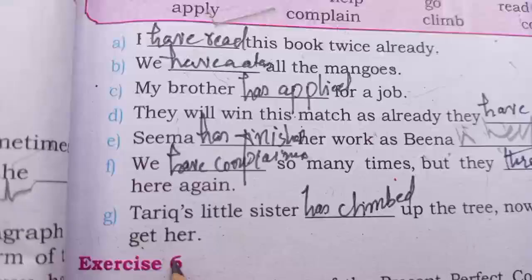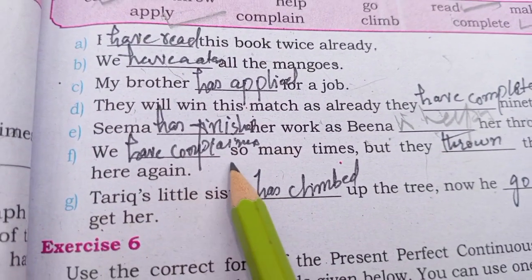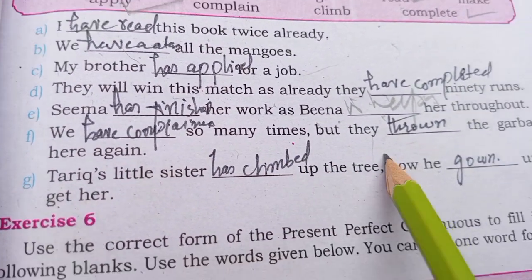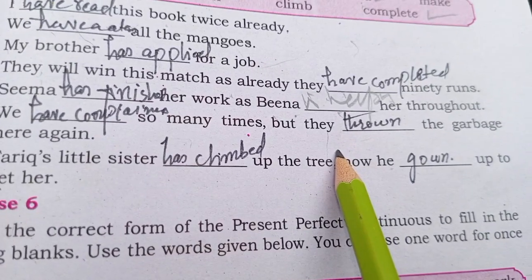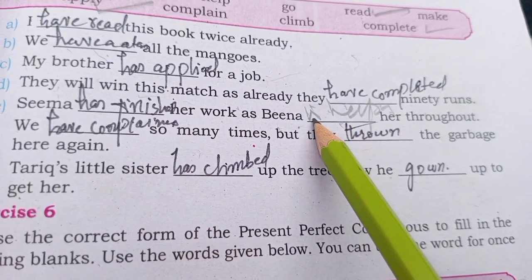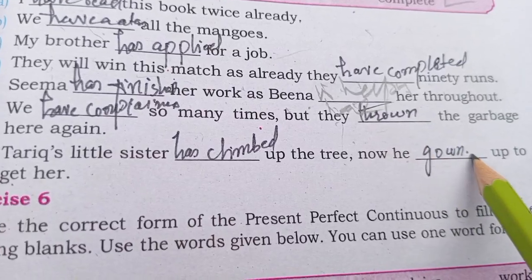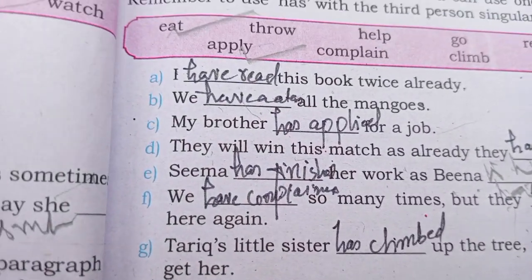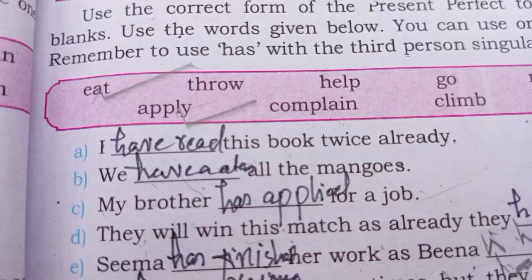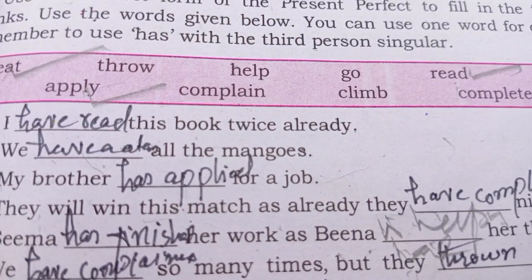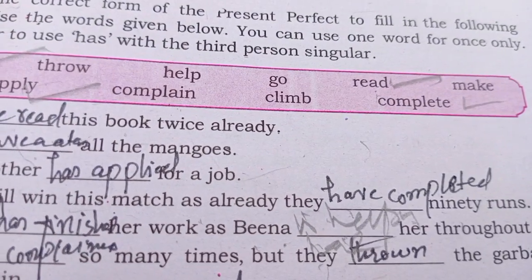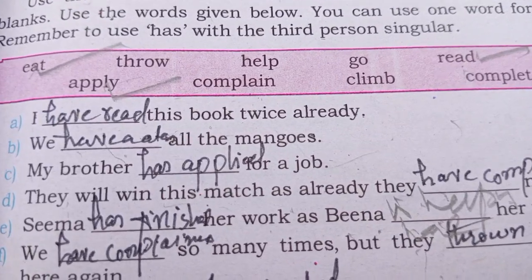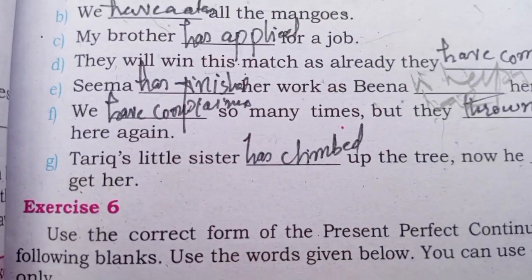We have completed so many times, but they have is missing here. They have thrown the garbage here again. So you have to check carefully the verbs from here. Okay, we are taking the verbs and fixing in the blanks.